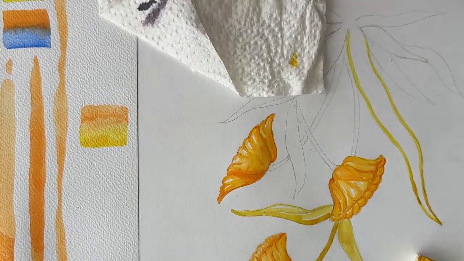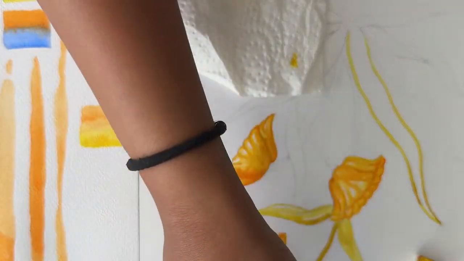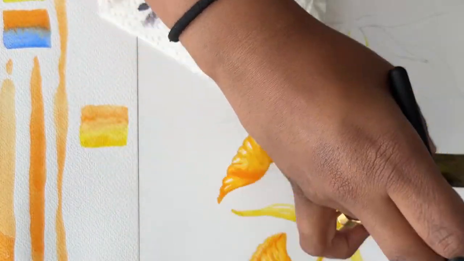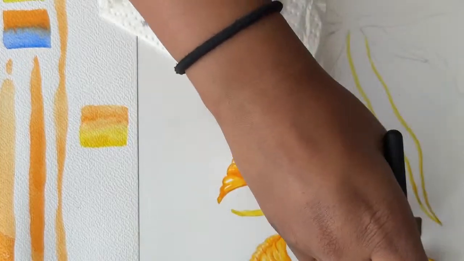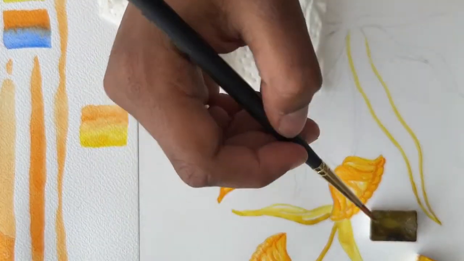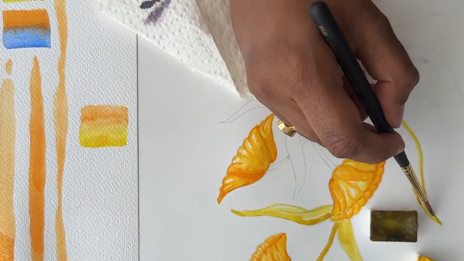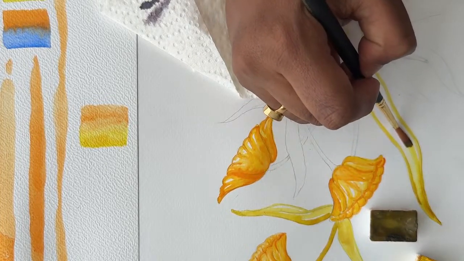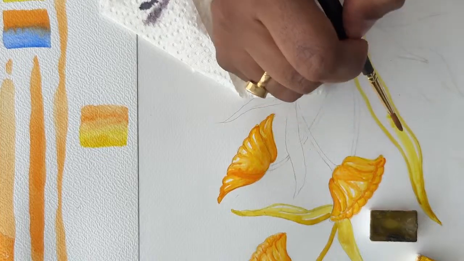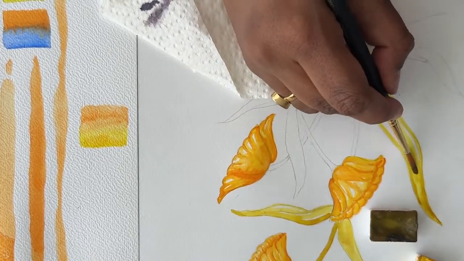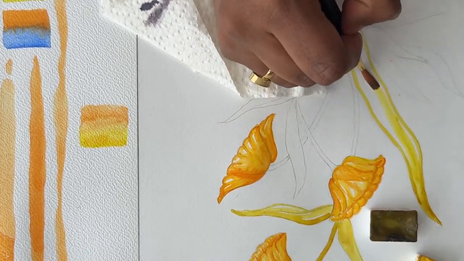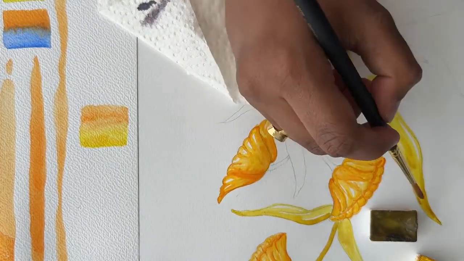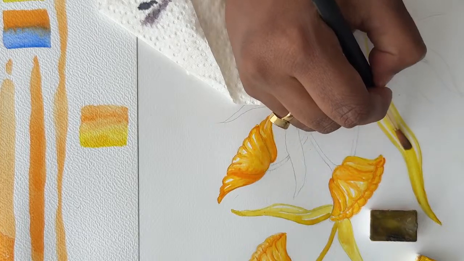So I do the outline, then I take the color. So let me show you what color I'm taking. Yeah, sorry, I'm keeping it here. I'm taking the color and I'm doing it from top to bottom, leaving. So this work is from the miniature painting, Rajasthani miniature painting. So I have taken this image from there.